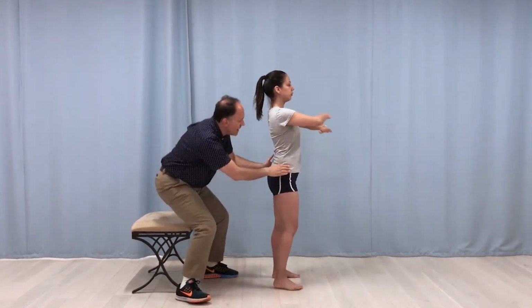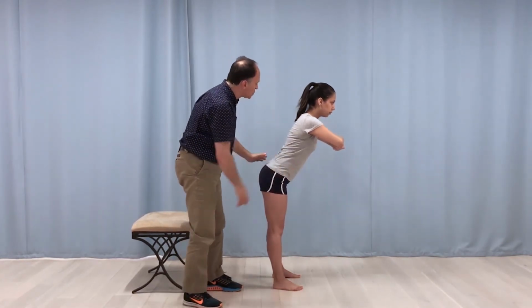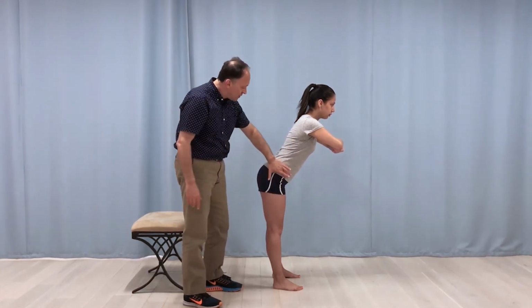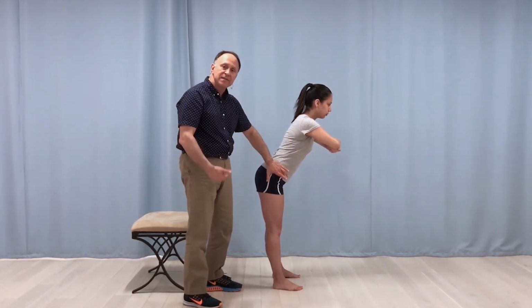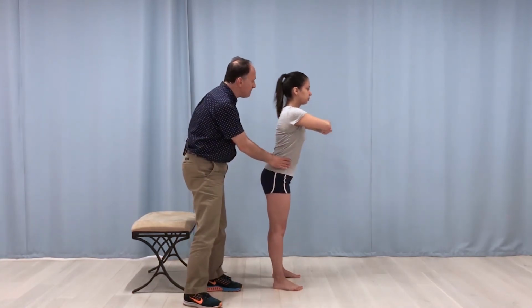To better see this, we'll have a lateral view. And now go ahead and anteriorly tilt the pelvis at the hip joint, and she lets the upper body go along for the ride, so to speak, so we have a pure isolated anterior tilt action at the hip joint of the pelvis. Come on back up.